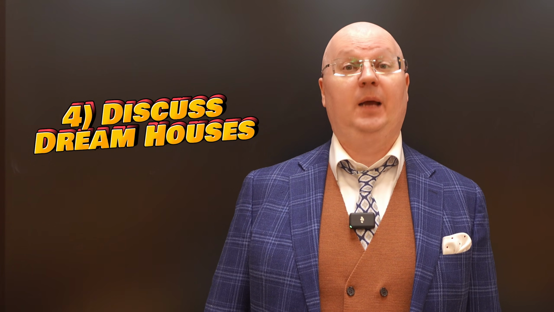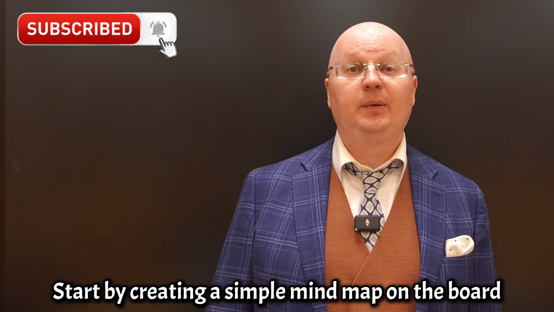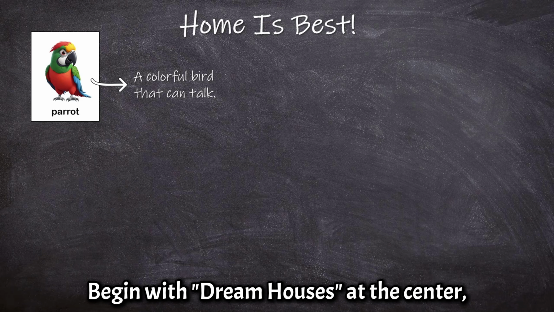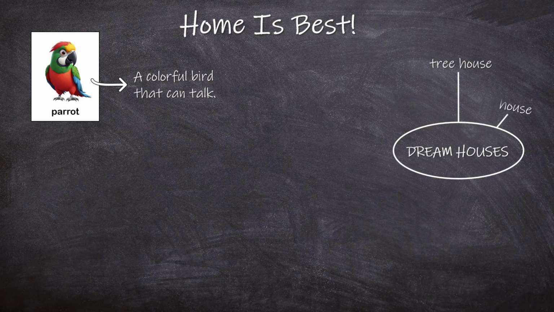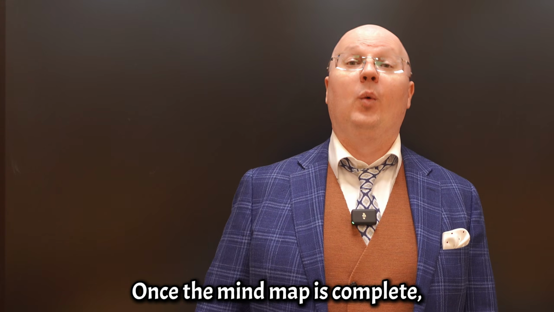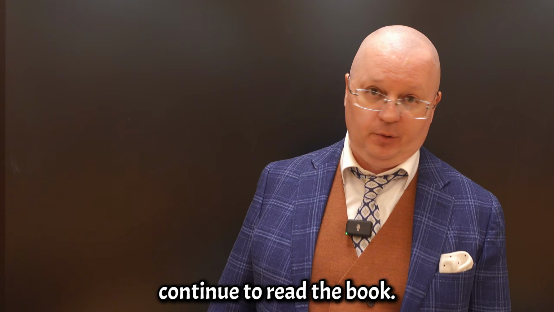Discuss different types of dream houses. Start by creating a simple mind map on the board with students' ideas. Begin with dream houses at the center and branch out their suggestions like tree house, candy house, toy house, gingerbread house, lollipop house, houseboat, and so on. Once the mind map is complete, continue to read the book.